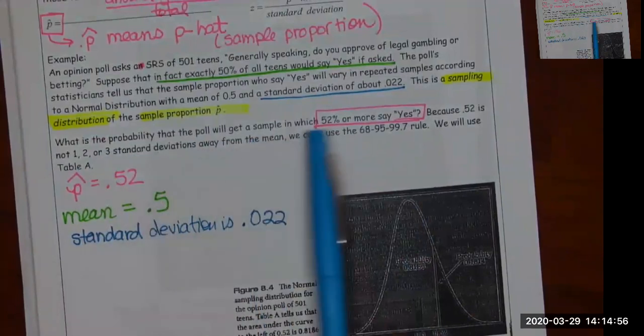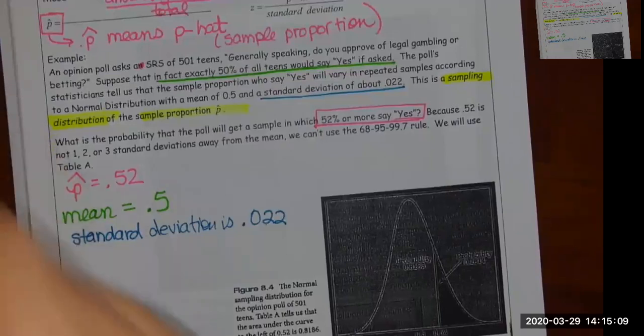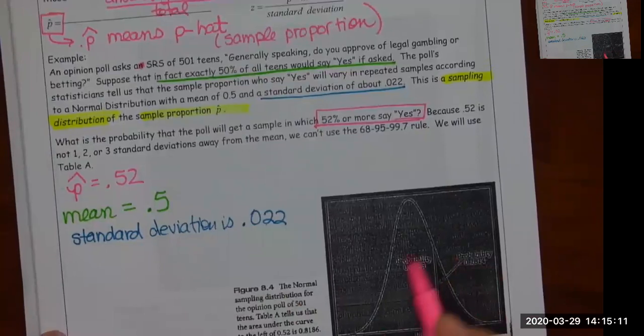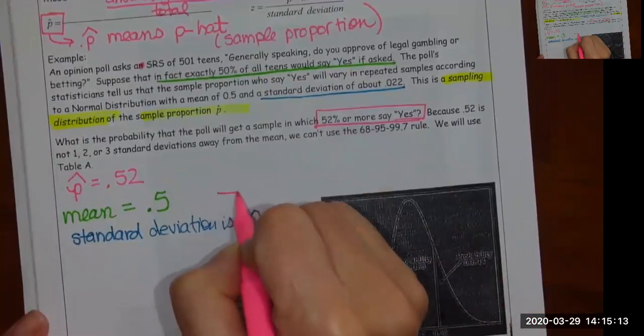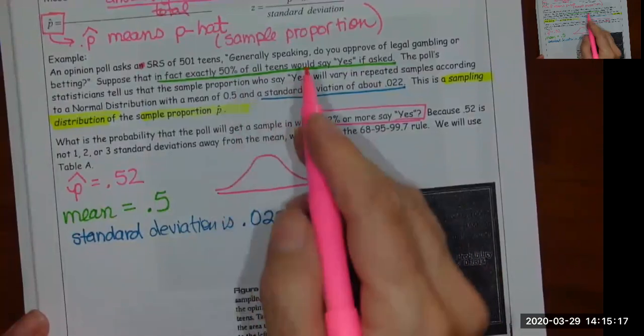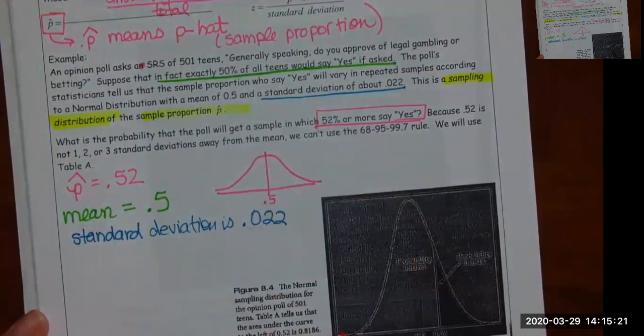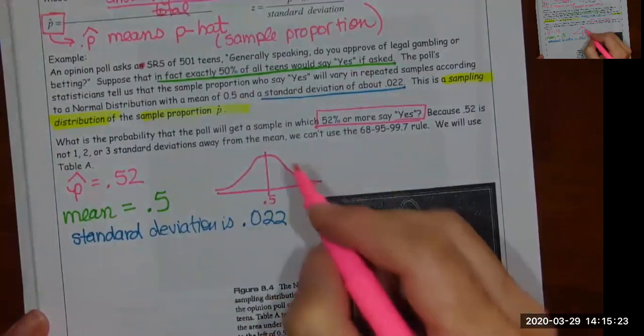What's the probability that 52% say yes? So I'm going to go out and ask kids, do you approve of gambling? And I want to know what are my chances that 52% or more are going to say yes. So we think about this normal. I don't know if you can see this very well on your printout. Mine kind of copied dark. So 0.5 is right here, and a standard deviation is 0.022.